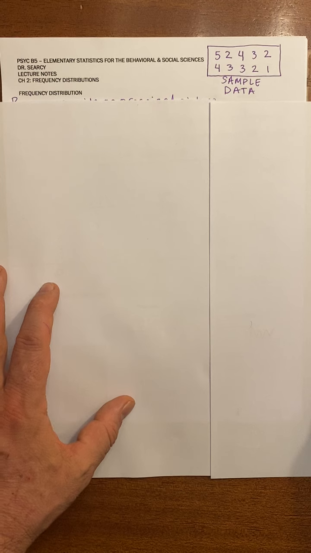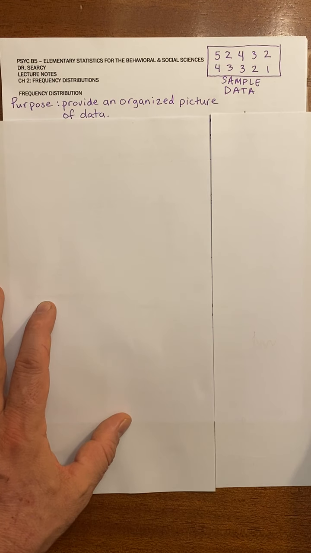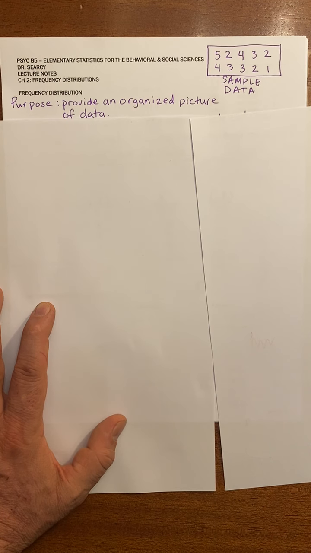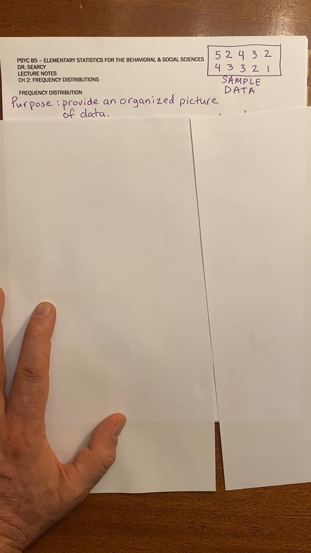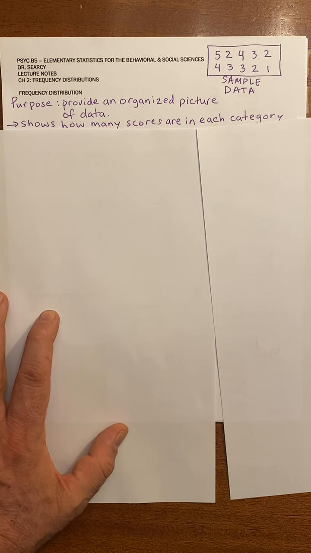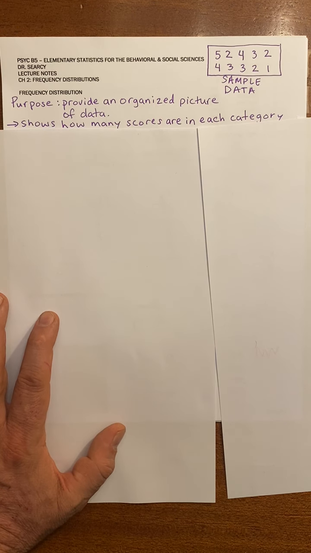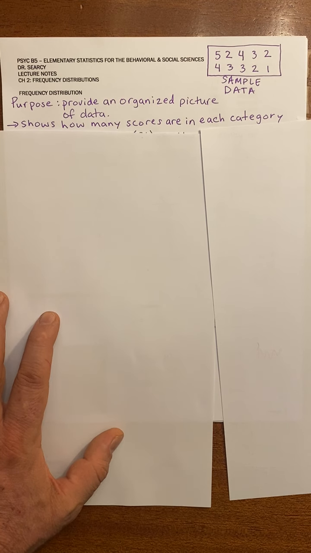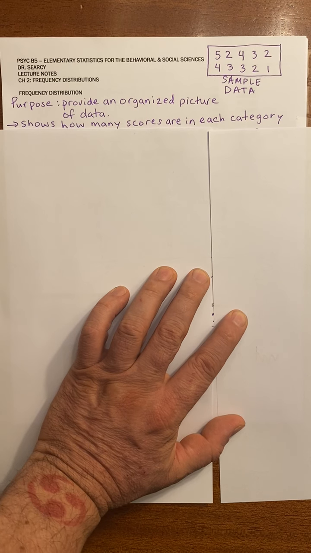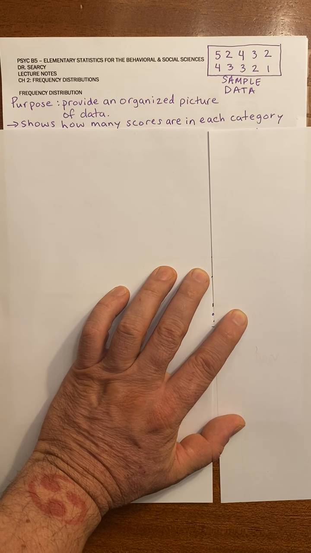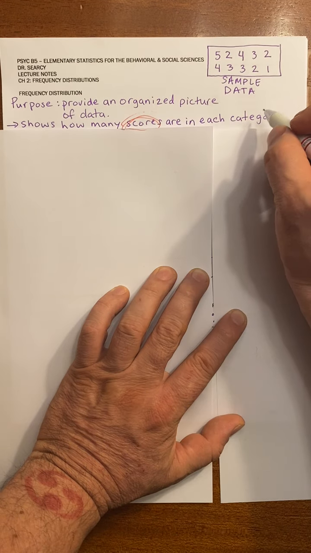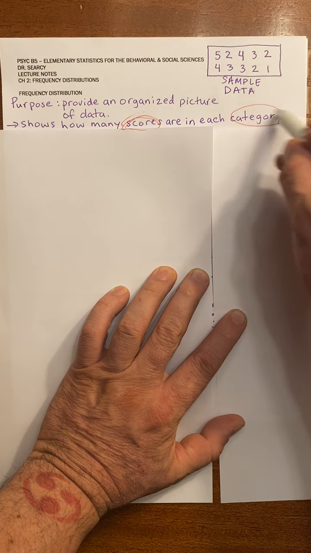Well, a couple things we can say about the frequency distribution is first that the purpose behind it is to provide an organized picture of the data, right? That's why we're creating a frequency distribution. But from there, we can also say that they show how many scores are in each category. Now, I do want to explain two important terms in this statement. First important term is scores, and the next important term is category.